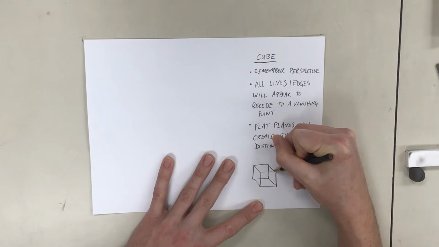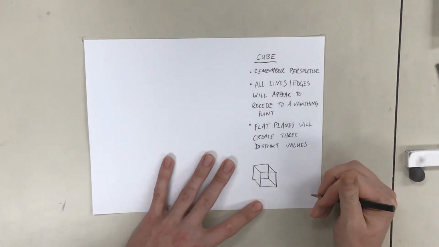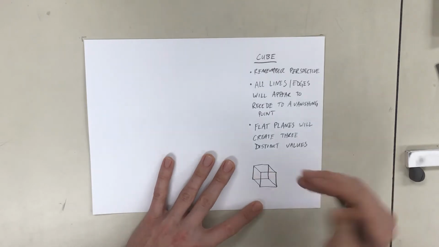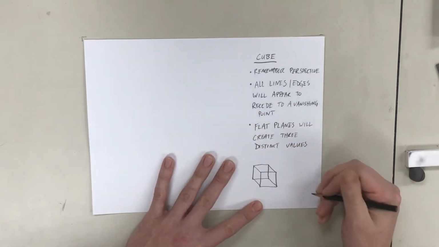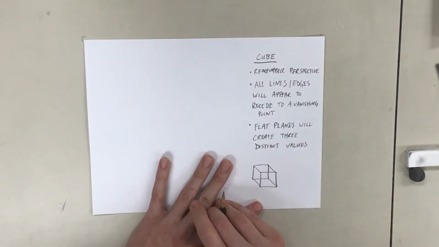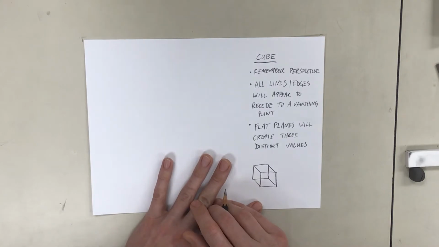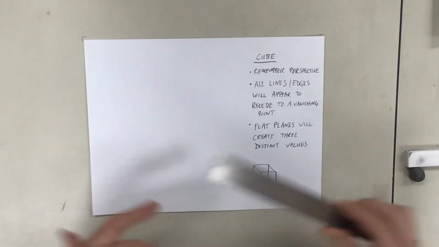Sure, that does create a cube, but we're going to try to go a step further and create one that looks more realistic, because there are going to be different sides of the cube that you have to see. So how do you do that when you're just drawing overlapping squares? It's a little harder.